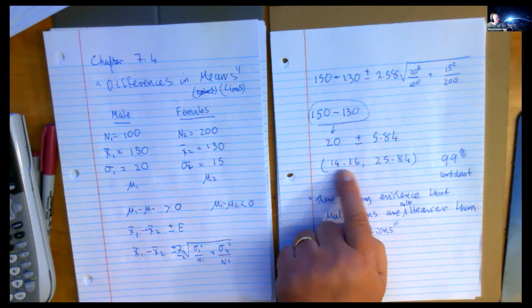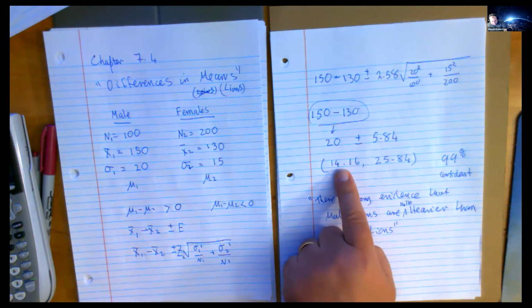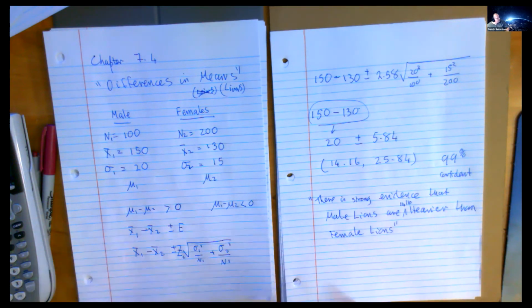Isn't that at the extreme low value of the difference? So you can tell the difference between them, and you can also sometimes, if you use this number, put a value to it. So I can say male lines, in general, are heavier than female. In fact, in general, they're about 14 pounds heavier.